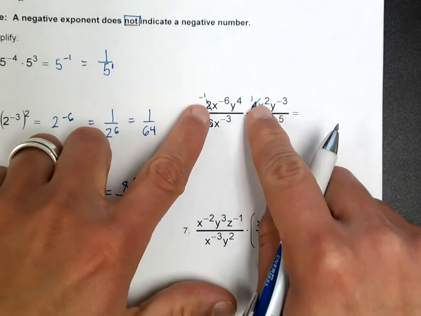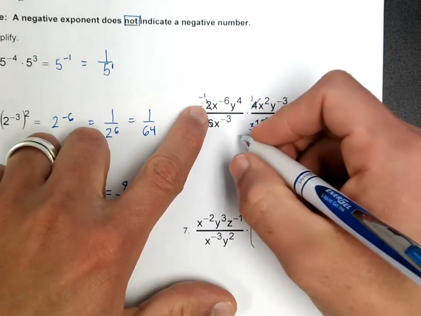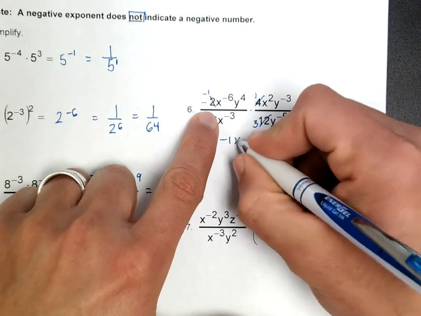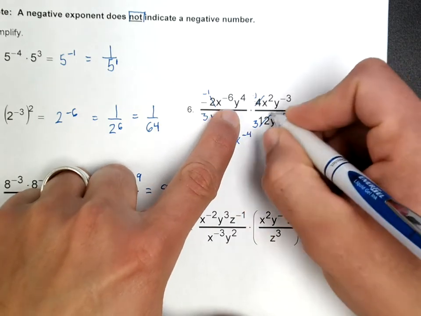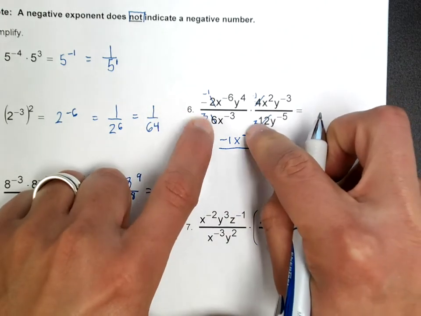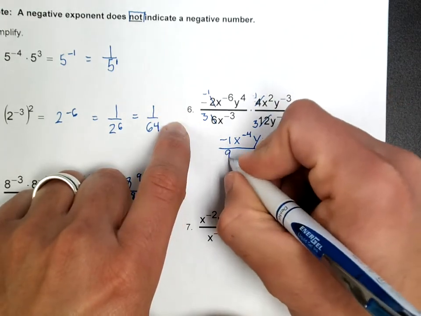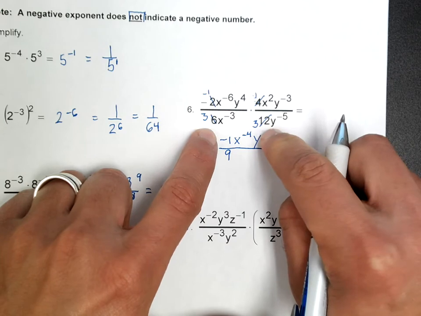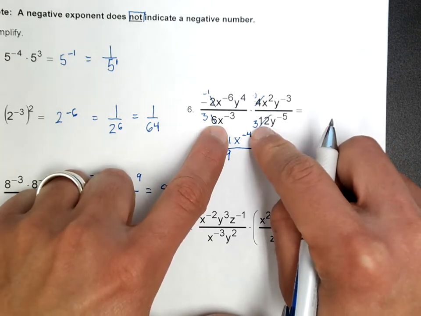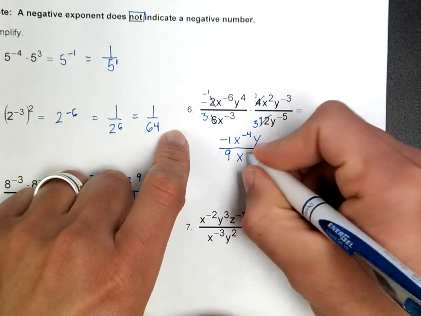So I have negative 1, this is x to the negative 4, this is y to the positive 1. On the bottom I have 3 times 3, which will give me 9. Yep, okay. Then I have those two, so I'm just going to rewrite those two like they are.